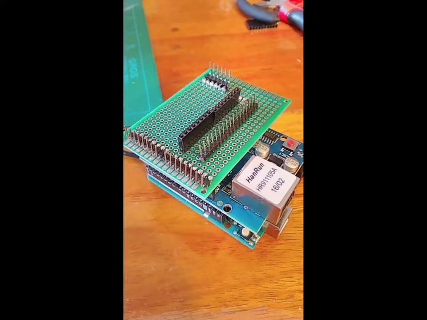So this is once you stack up all the shields, and you can see on the top of it there is the homemade shield. So the female row of pin header is for the power supply, and the one below it is for the ground lines, because all the switches are linked to the power supply and to the ground line.